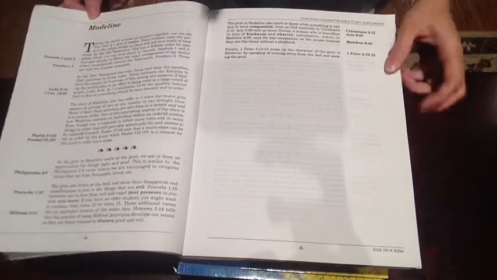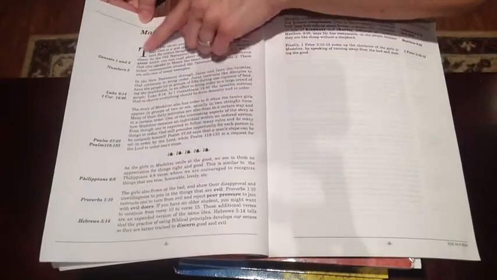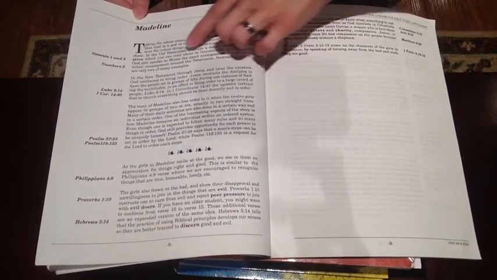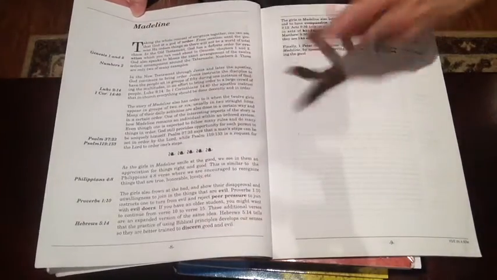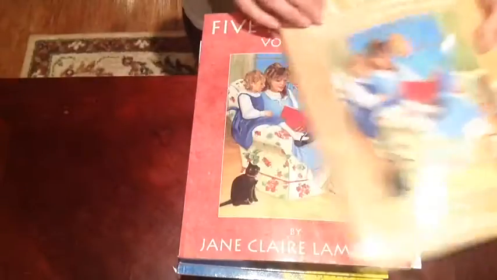Some of them have more than others. Like this is the book Madeline, or Madeline, I'm not sure how they say that, and it has several verses we'll study during that unit. And it just goes through each book. So that's what that is.